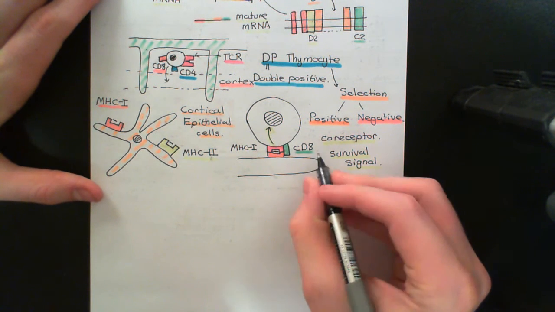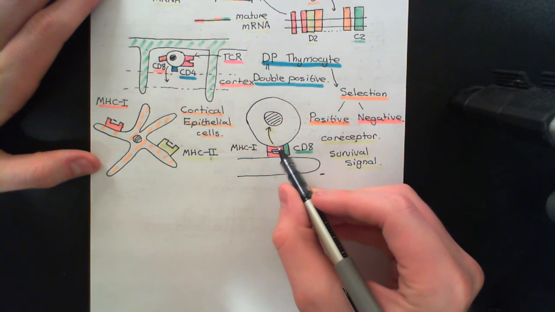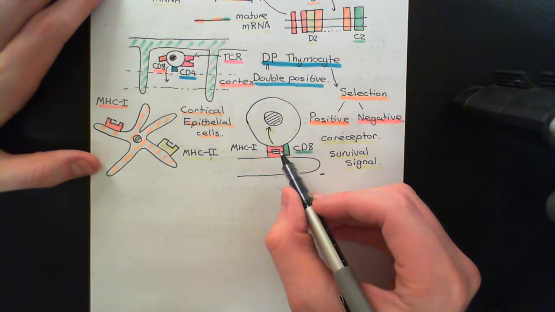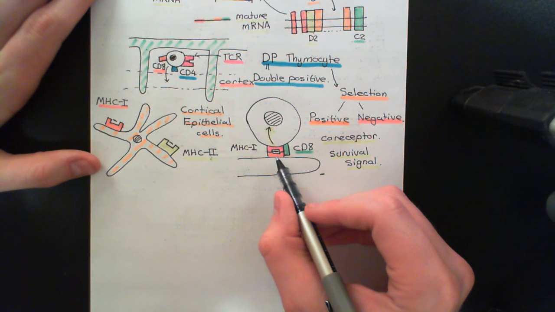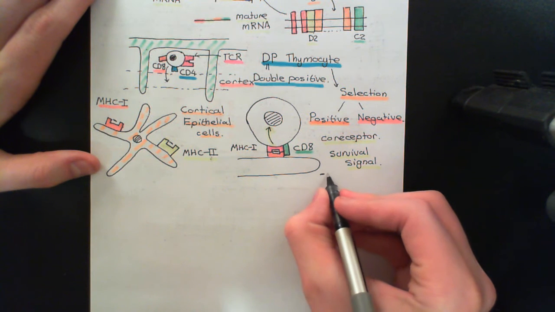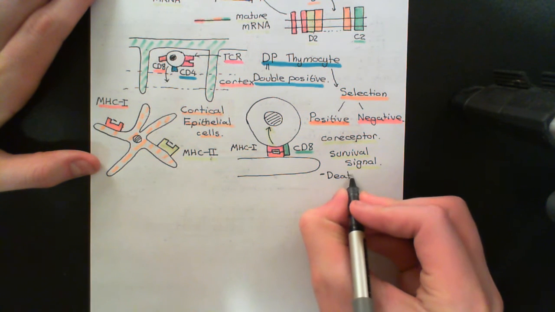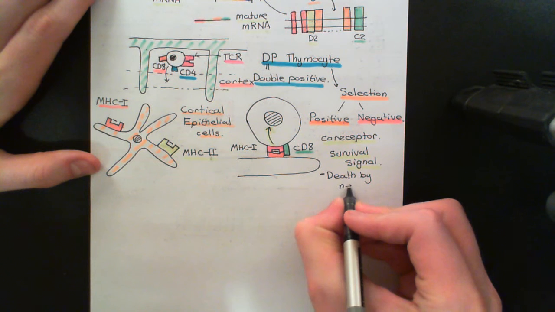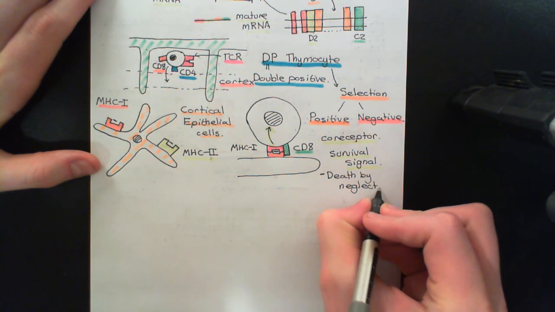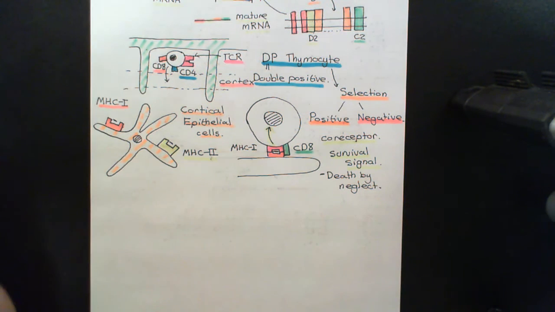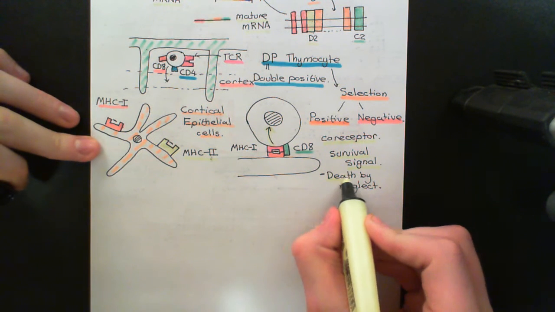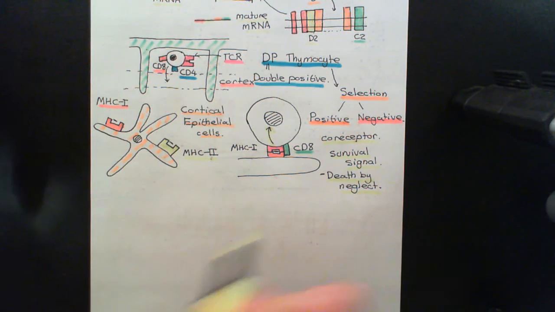Other double positive thymocytes have designed T cell receptors that unfortunately don't form complexes like this, i.e. they can't bind to either MHC class 1 or MHC class 2 at all. They will die, and this process is known as death by neglect. So if they don't receive the survival signal, they die. So overall, that is the process of positive selection, and I hope you understand what that is actually achieving. That is getting rid of these double positive thymocytes, which unfortunately have designed T cell receptors that are not capable of binding to either MHC class 1 or MHC class 2.